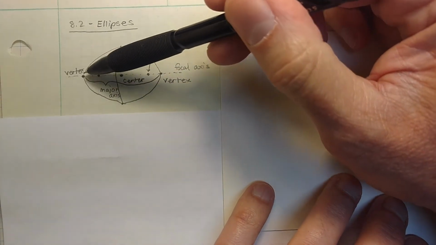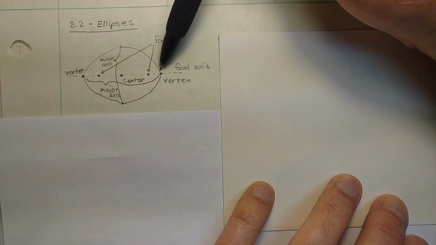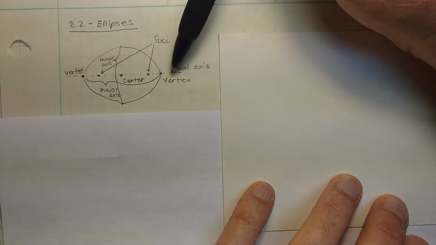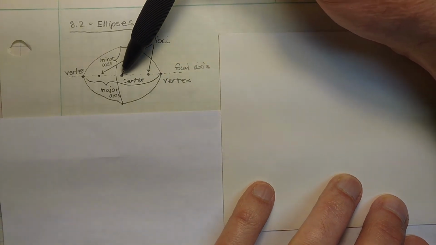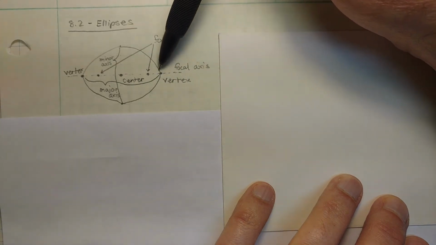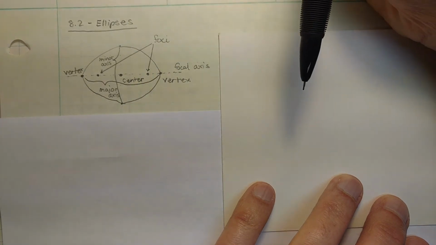So the major axis is a line segment. Okay, it just starts at the vertex, goes to the vertex. The focal axis is a line that goes through the center and the vertices. The center is located, as you would guess, in the center. And then, of course, if we call this the major axis, we call this the minor axis. It's the smallest distance from side to side through the center.